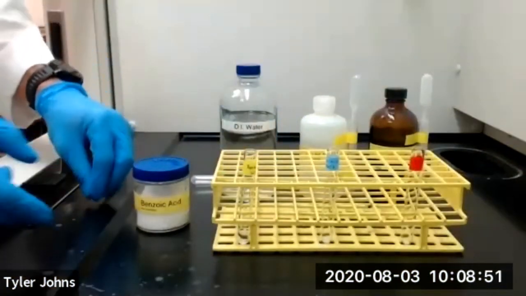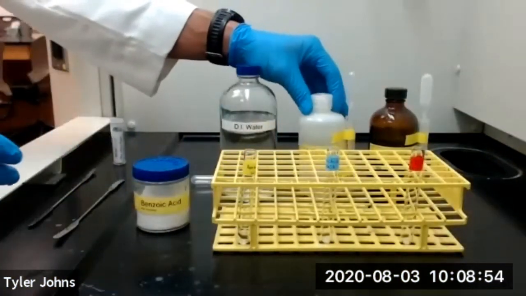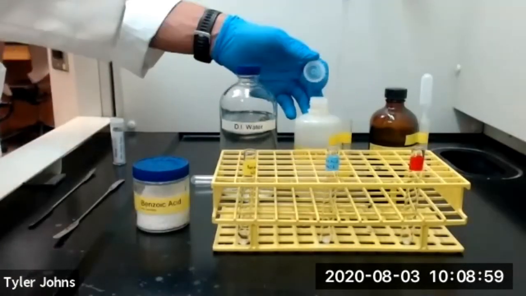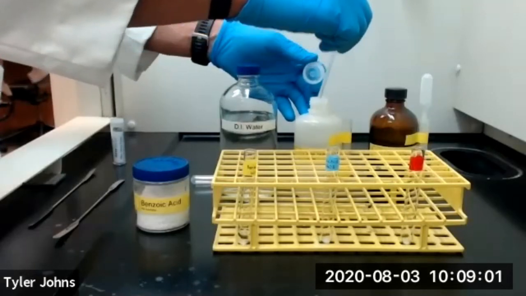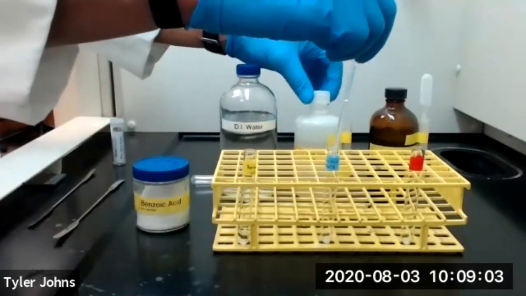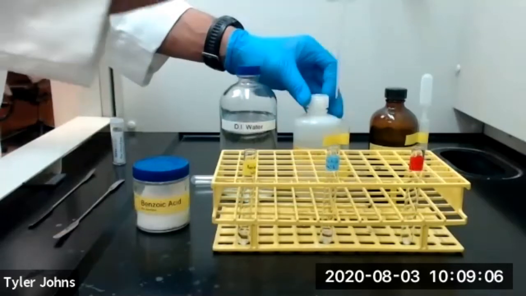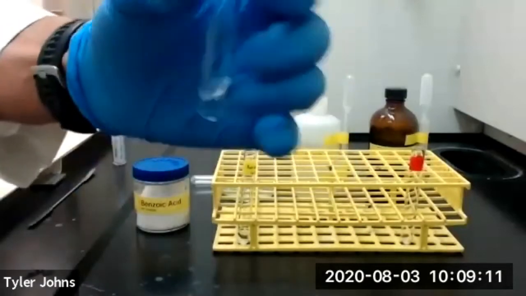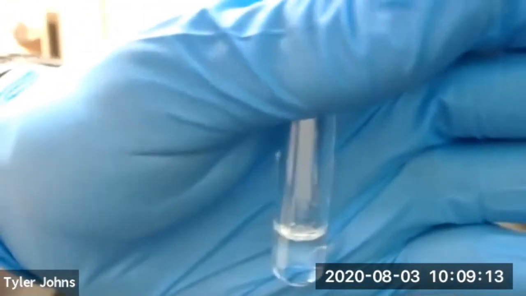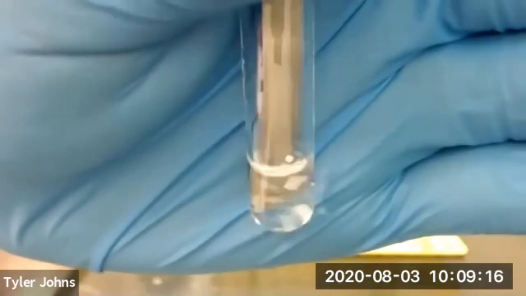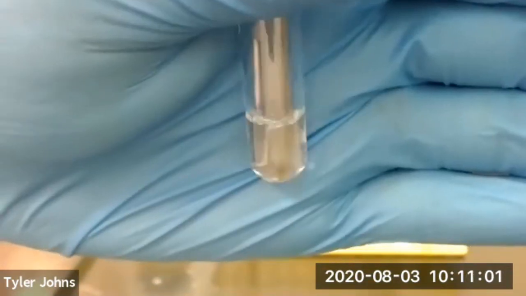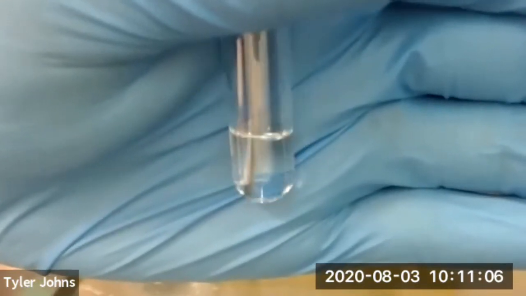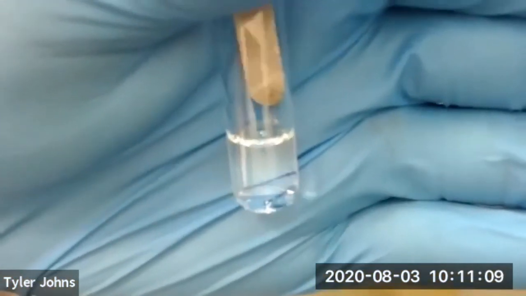So we're going to move on, and we're going to add 1 milliliter of our 1 molar sodium hydroxide solution to our second test tube. And we'll stir the mixture inside our second test tube for 20 seconds. We've now stirred our benzoic acid and 1 molar sodium hydroxide mixture for 20 seconds.